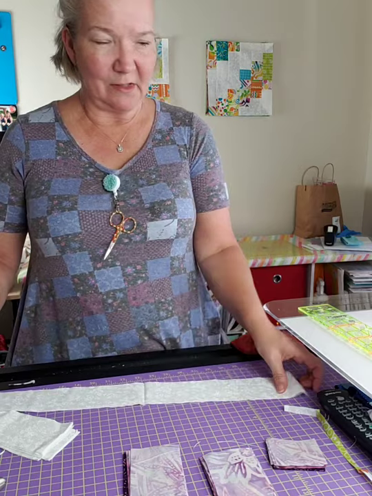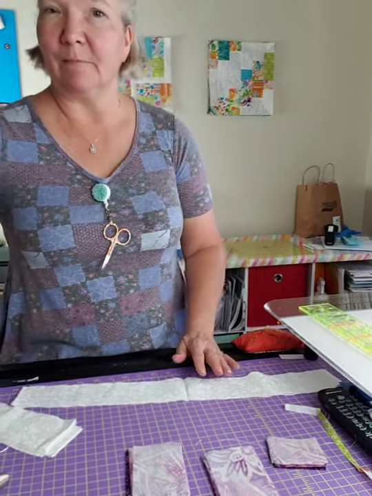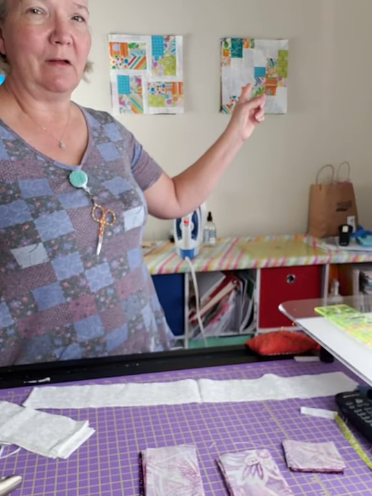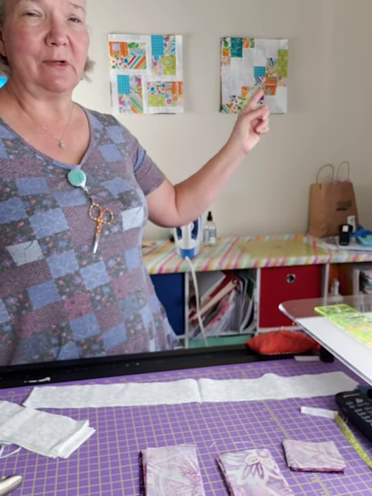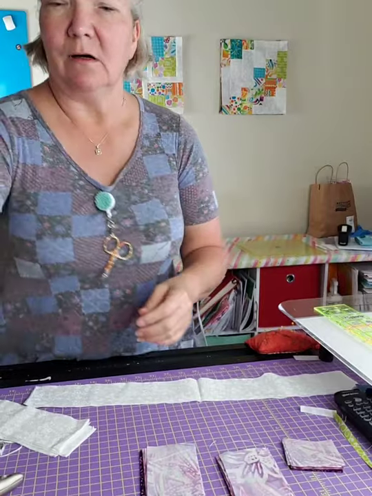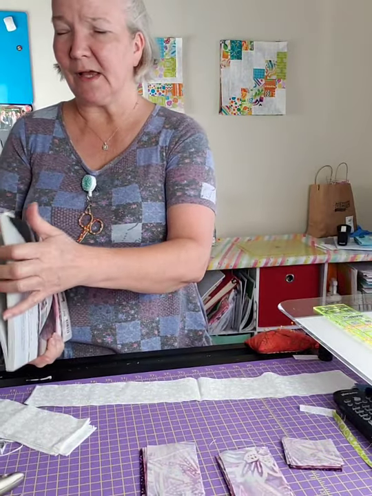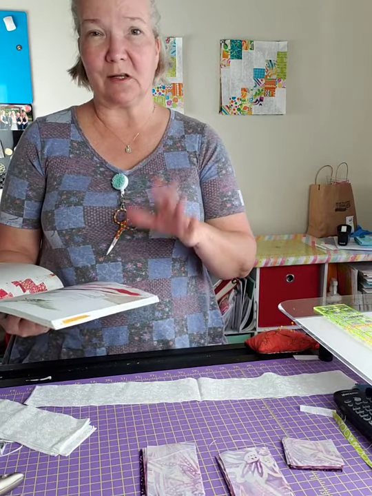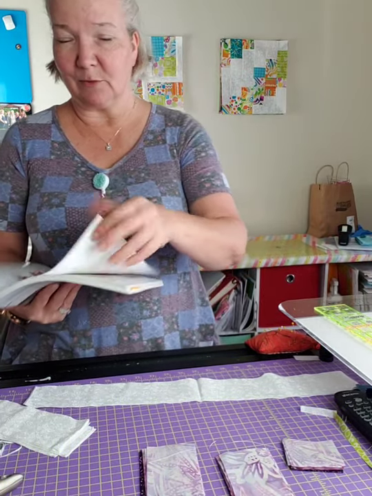I need to do some quick cuts because I just realized I don't have all my squares cut. If you can look in the back on the wall over here, this is the block that we're going to do today. Of course I had to modify it because I wanted to do it in a 12-inch square, and this is actually set up as a rectangular block.